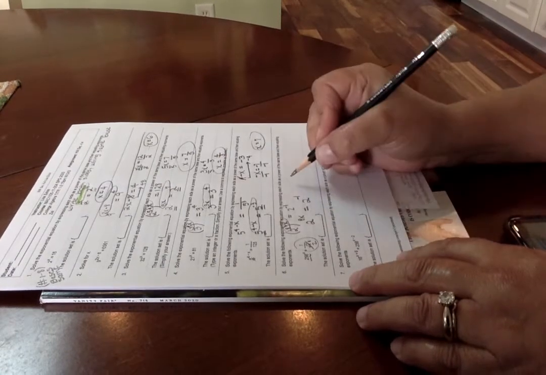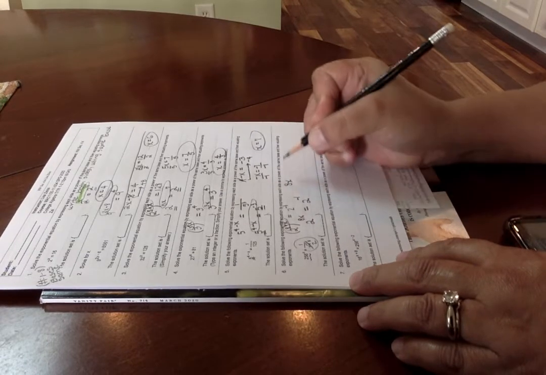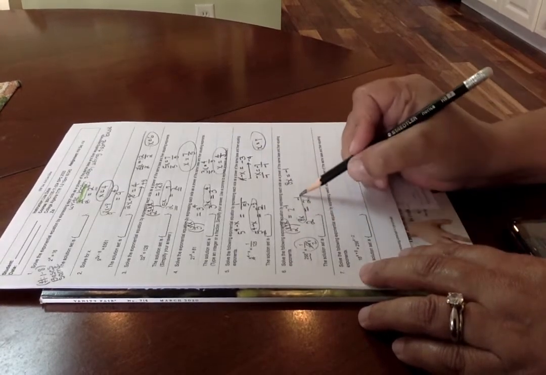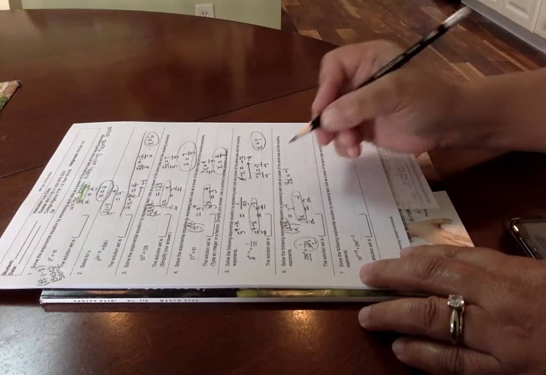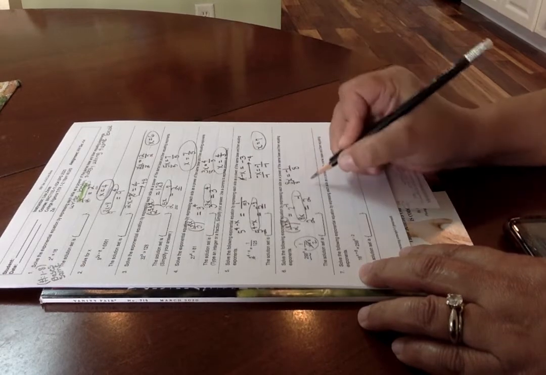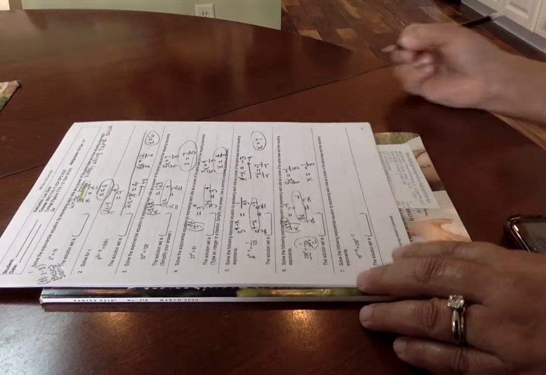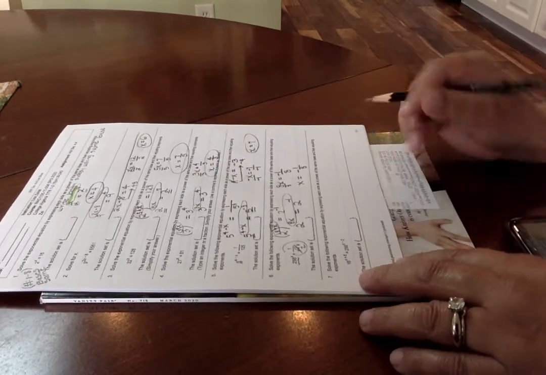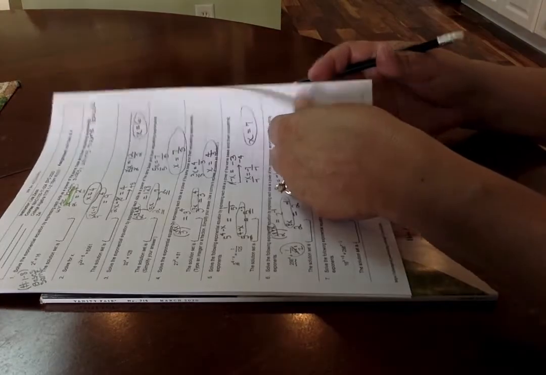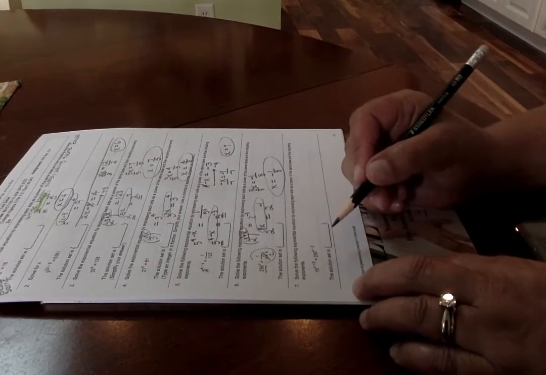Okay, bases are the same. Now just work with the powers. Okay, so only using the powers at this point to create the separate equation and solve. Okay, and x is equal to negative 1/8. And number 7, problem number 7, let's see.